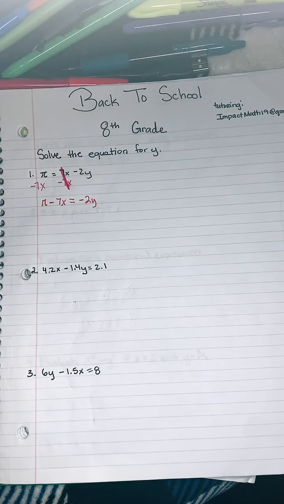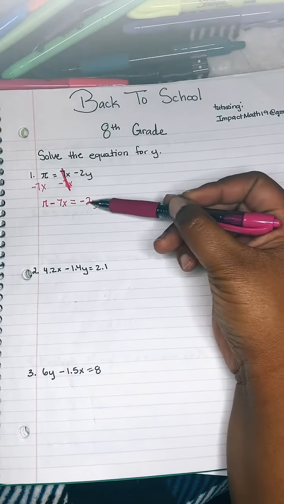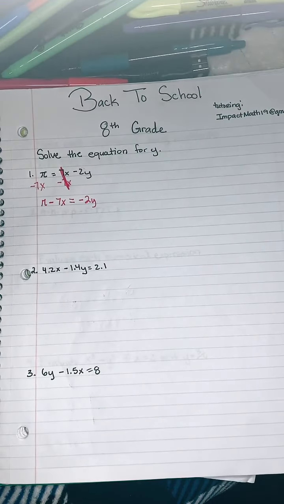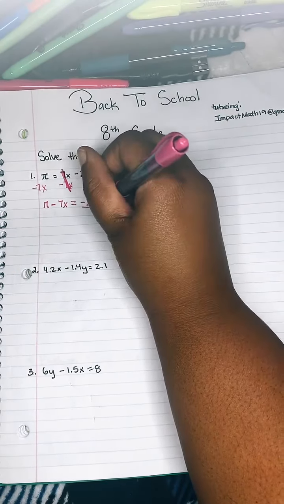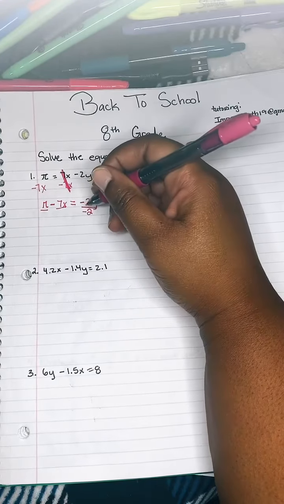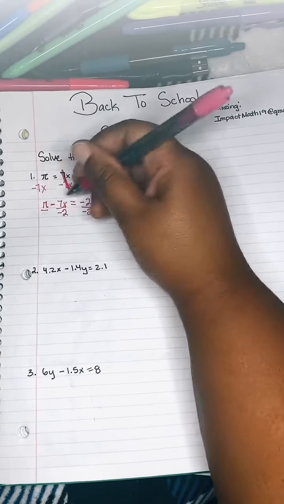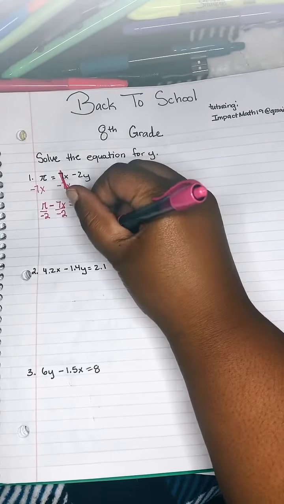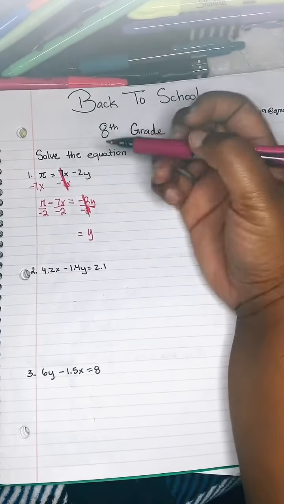Now, what is our last step? We want y by itself. Does anybody know what our last step is? Good. J Sauce said divide by -2. Yes. We're going to divide each one of these by -2. Divide by -2. So this cancels and we're left with y equals.